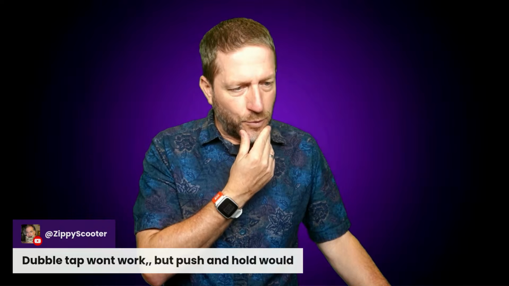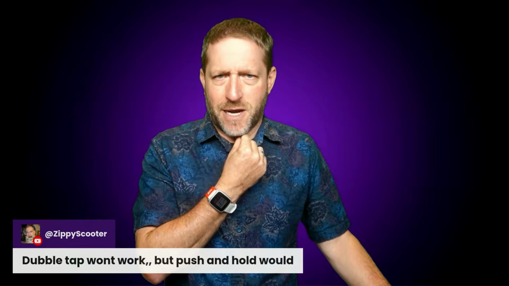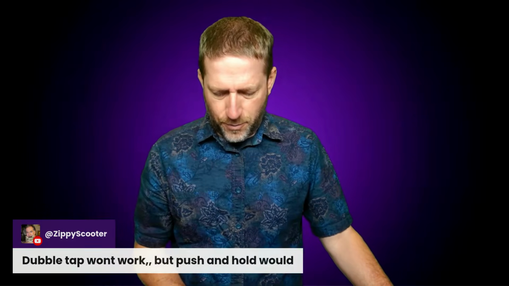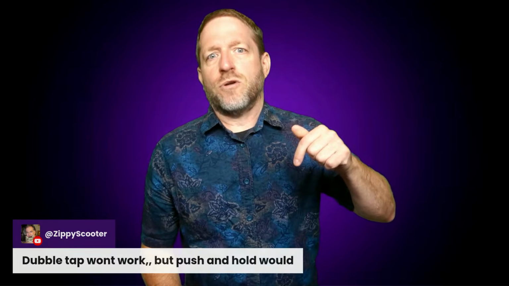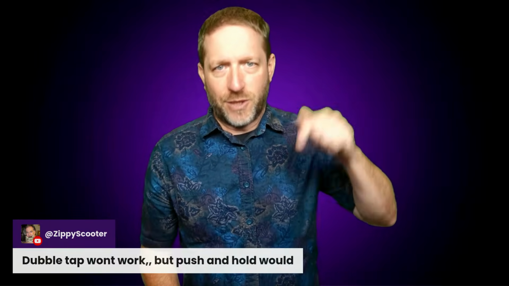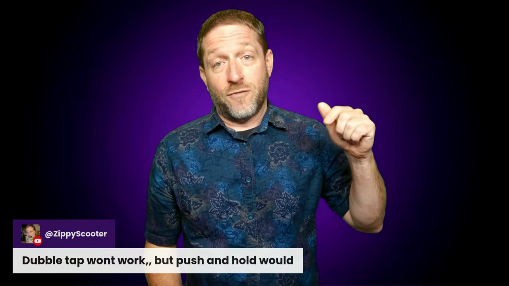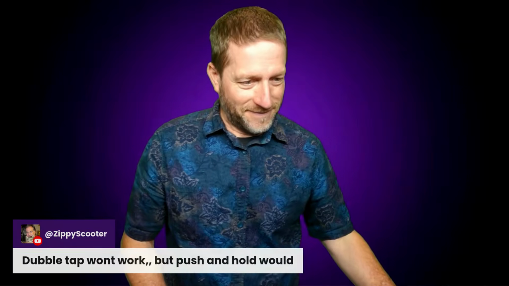Double tap won't work, but push and hold would. I think double tap is better because you don't have to then have a dwell. Somebody could put their finger on it and be holding it and it's switching. I think double tap is more of a deliberate tap, tap. I want to switch, tap, tap, rather than push and hold, push and hold. If I need to cycle three things, I can double tap really fast.